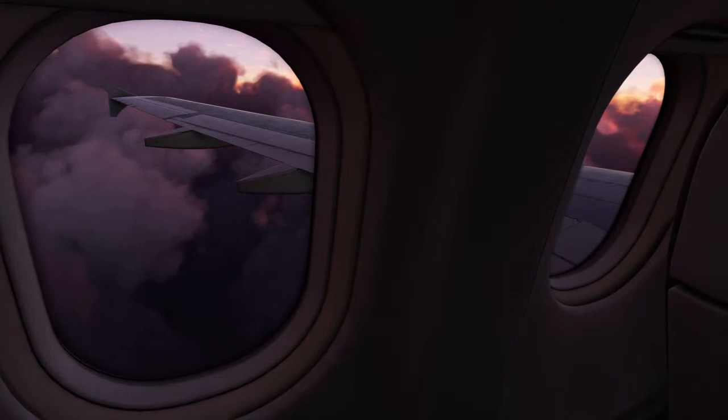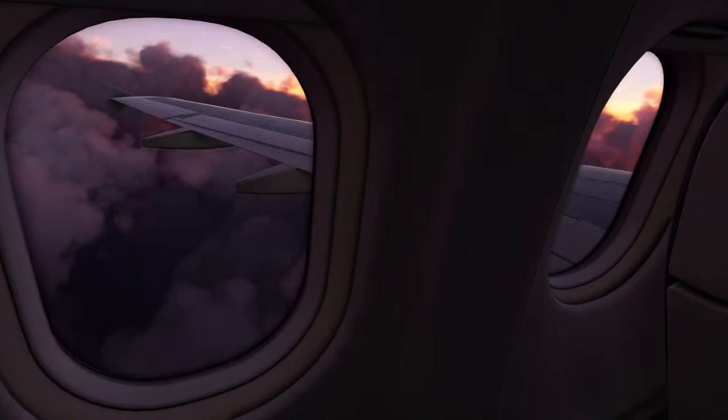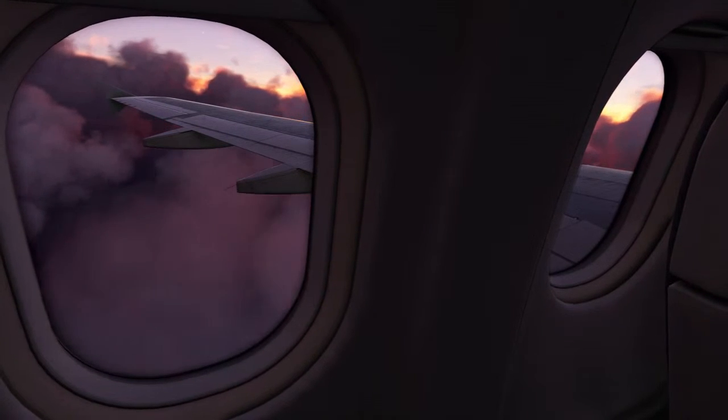Lots of clouds, lots of bumps. Expect a little bit more of that on the descent as we get closer to Seattle. I'll probably be starting down in about the next 5 to 10 minutes or so here.